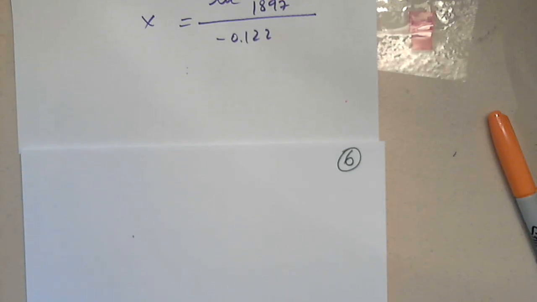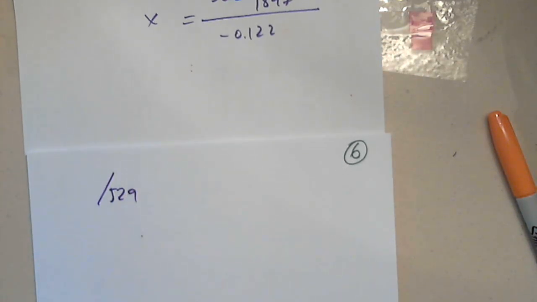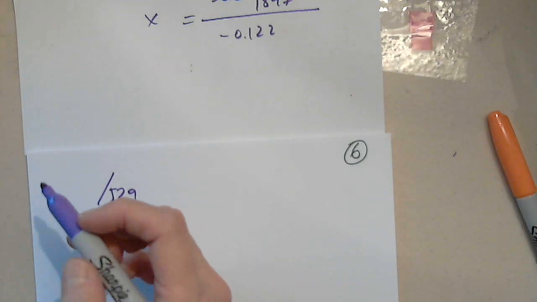Exponential growth and then the exponential decay. Okay, so on page 529, let's look at number 8.